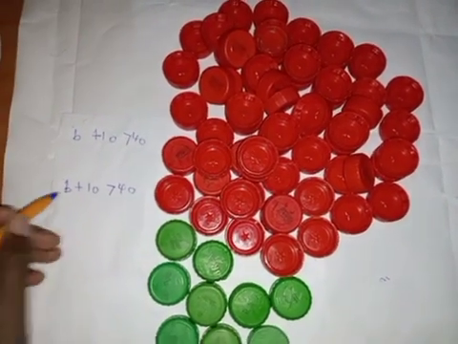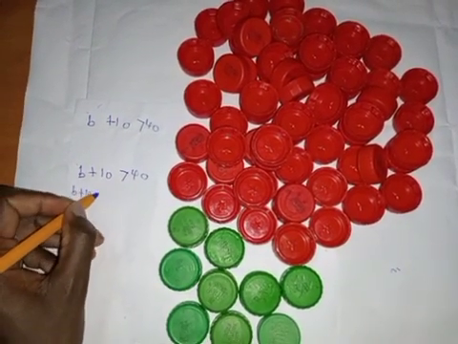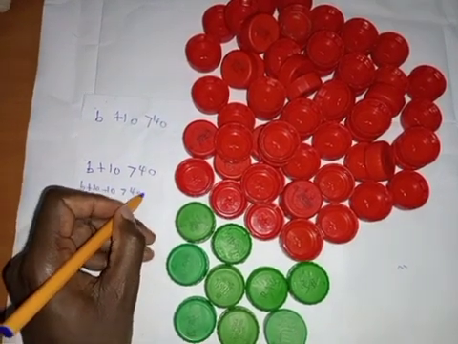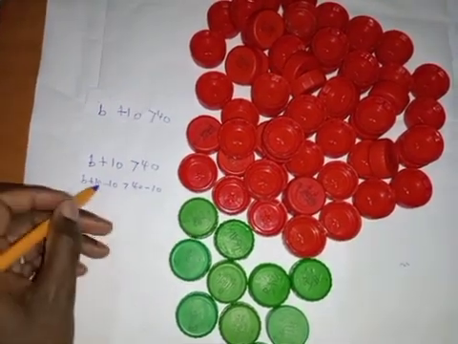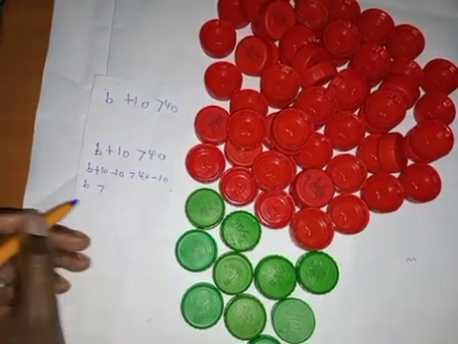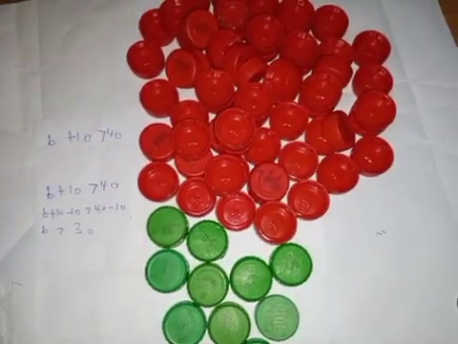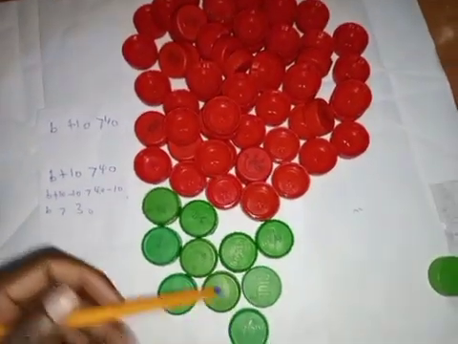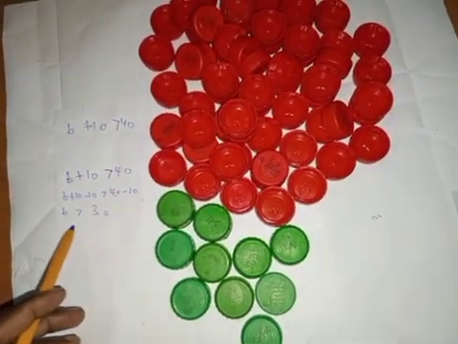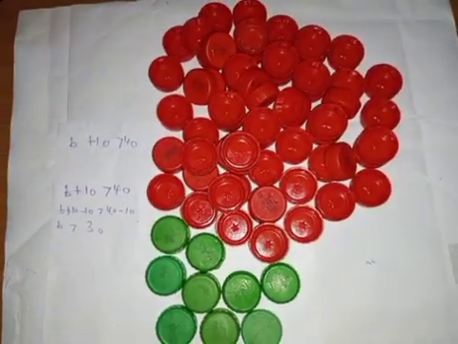So we can subtract 10 from both sides. B plus 10 minus 10 is greater than 40 minus 10. So B is greater than 40 minus 10. In our case, the number of bottle tops this learner has, B standing for bottle tops, is greater than that, as you can see here. So that is how we form inequalities.